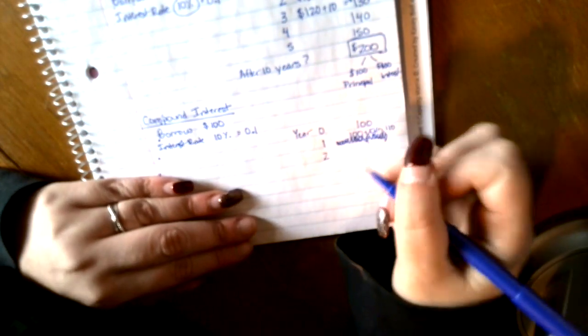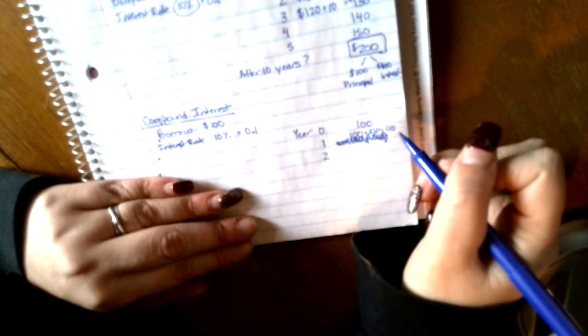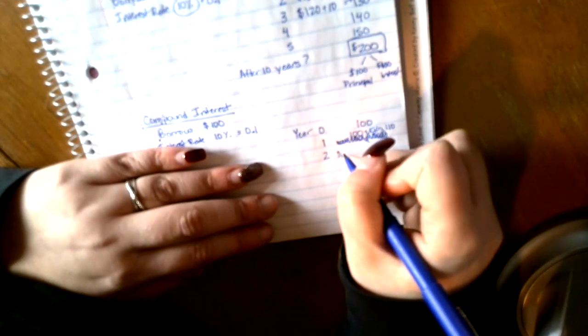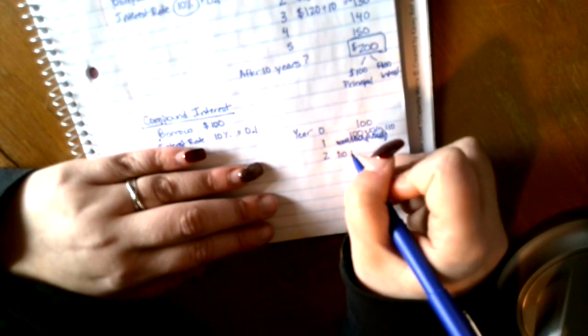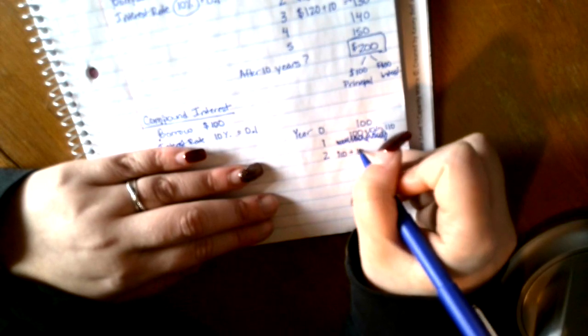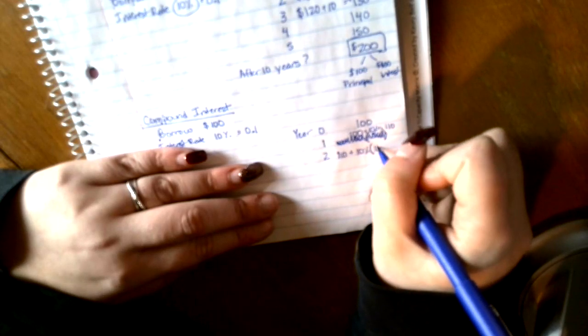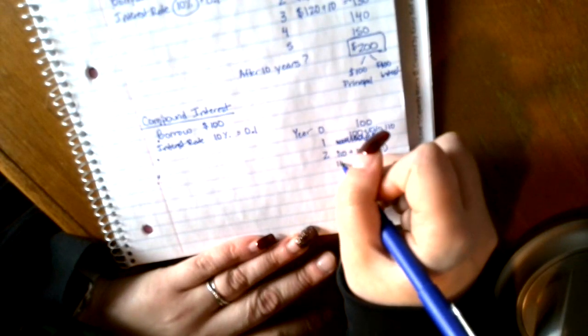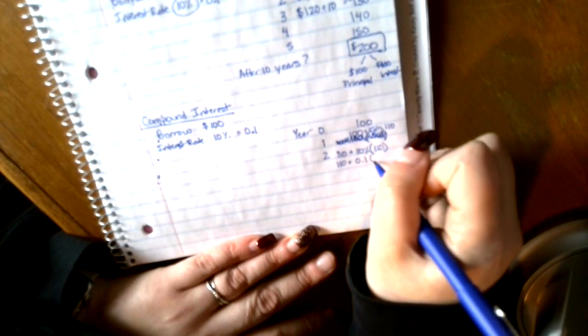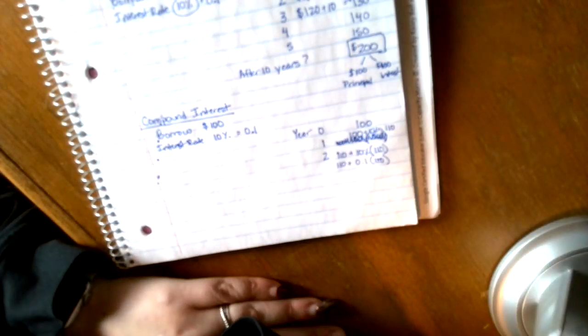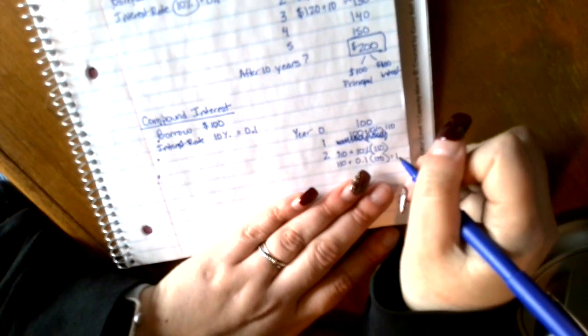Here's where it gets a little bit more complicated though. In year 2, instead of calculating from my principal, I have to calculate from the new amount. So I'm taking my $110 that I had to pay back, and I have to calculate what this new percentage would be. So I take my 10% and multiply it by that 110. Here's a different way that we could write it: 110 plus 0.1 times 110. And when we put that into our calculator, that would equal 121.